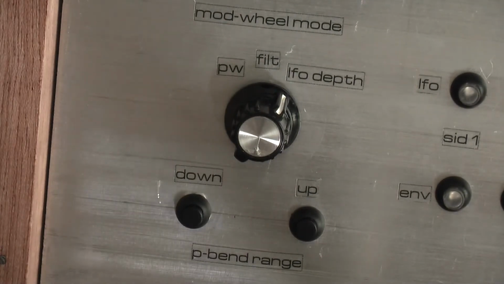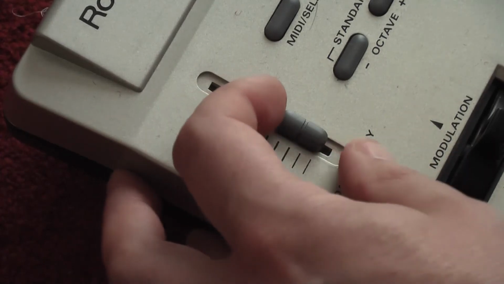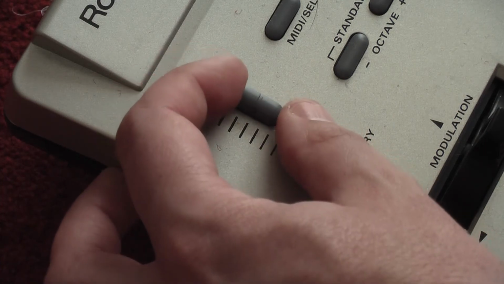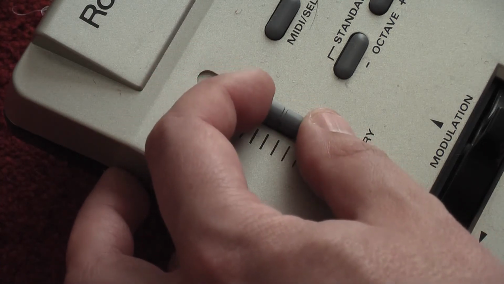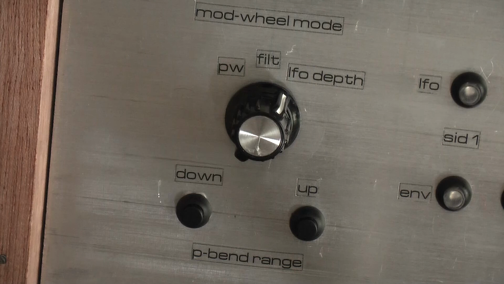The first controls in the lower section of the control panel are global system controls. The mod wheel mode switch governs the incoming mod wheel MIDI data to control pulse width, the filter cutoff, or can be used for the LFO depth. The pitch bend range buttons adjust the pitch bend range in semitones. The range is a semitone to a full octave.